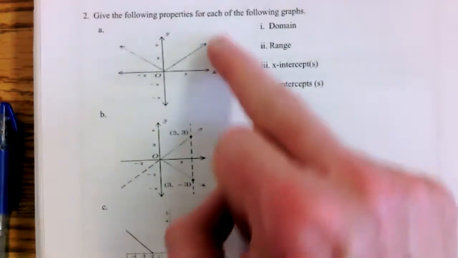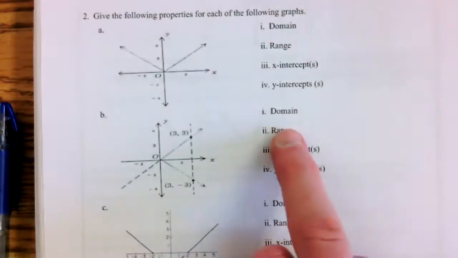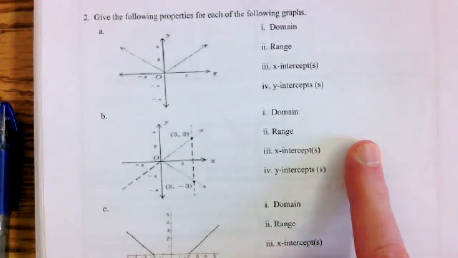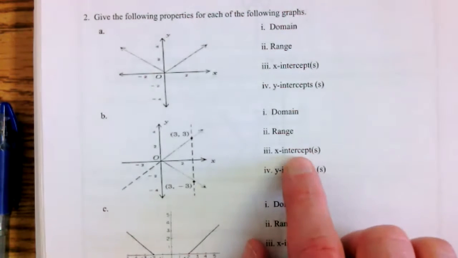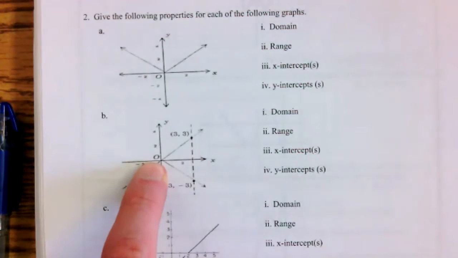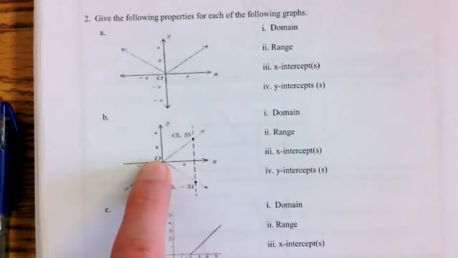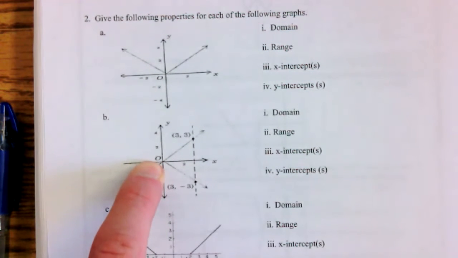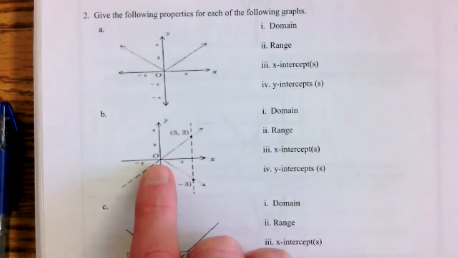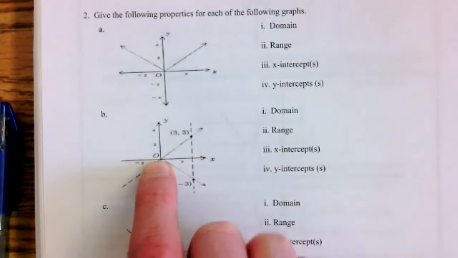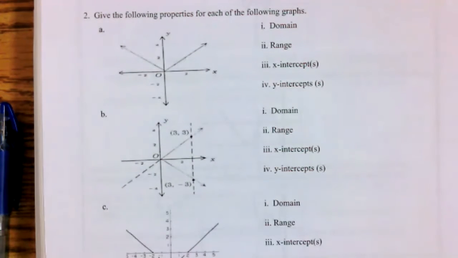For the range, the y values, it's always going up and always going down. Y is an element of reals, negative infinity to positive infinity. The x-intercept is at the domain, so it's at 0. Same with the y-intercept, both are at 0. That's where it crosses. Well, even the y-intercept, it's tricky because it's touching, but it doesn't actually go across, but I'd still say 0.